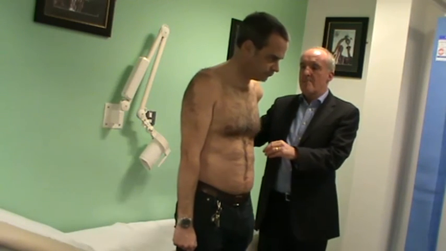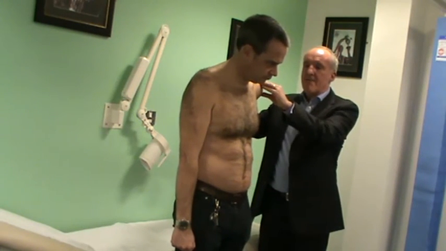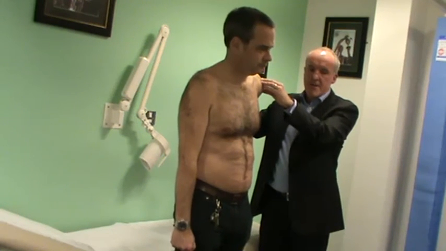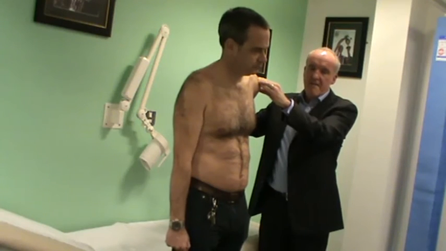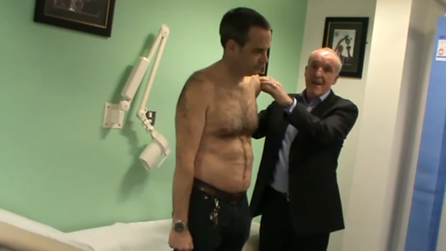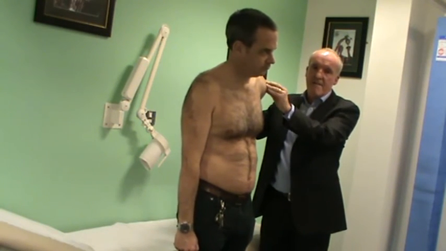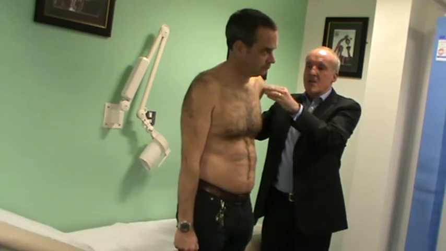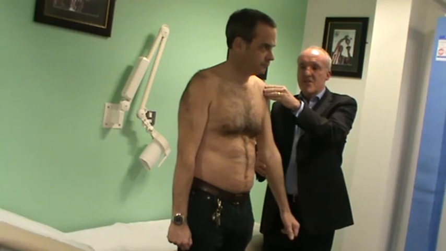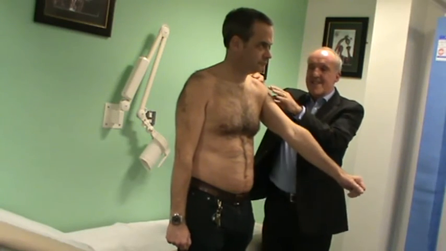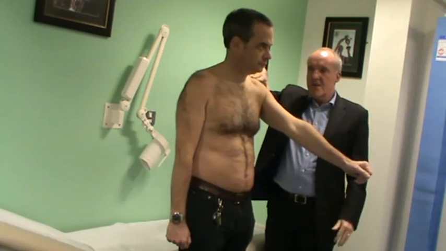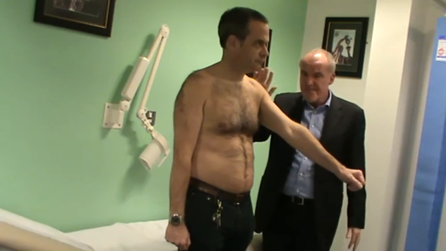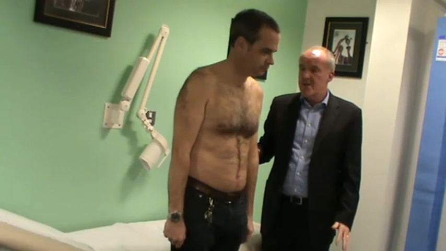So if we move your arm back, and feel just below the AC joint, a tender area may indicate that we have a tendinitis. As we move the arm forward and flex the shoulder, the supraspinatus tendon goes underneath the acromion, so we can't do the test with the arm in flexion. That's one test that we can do.